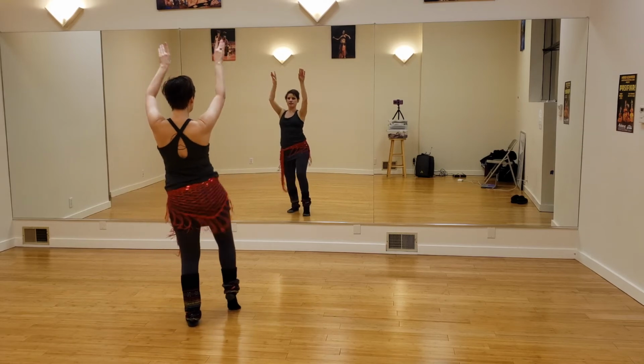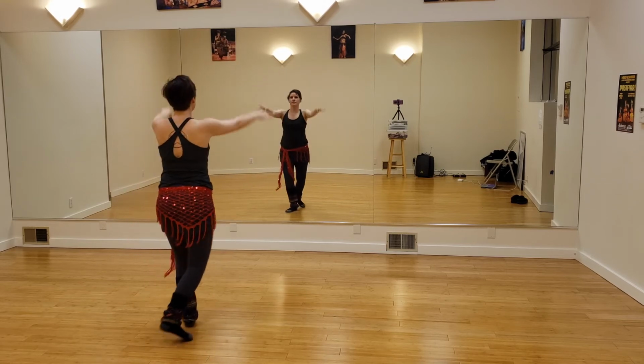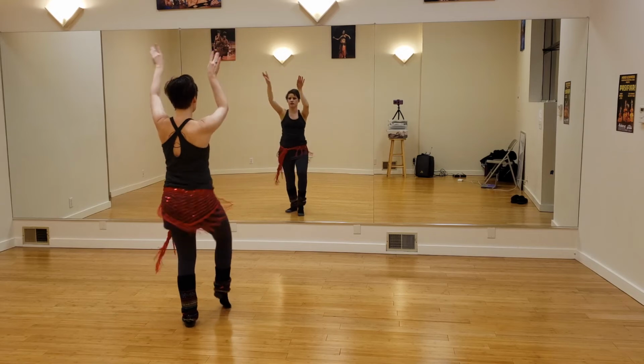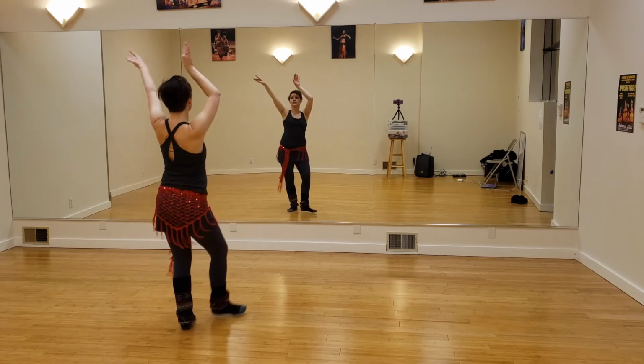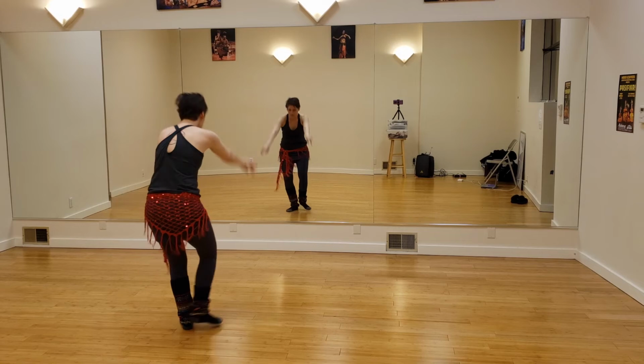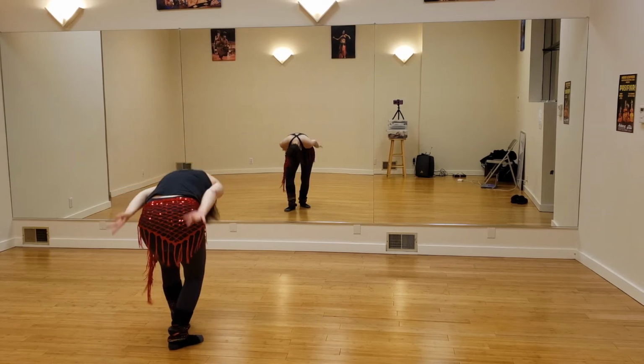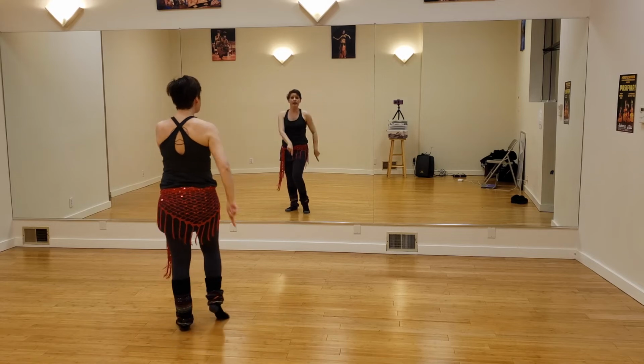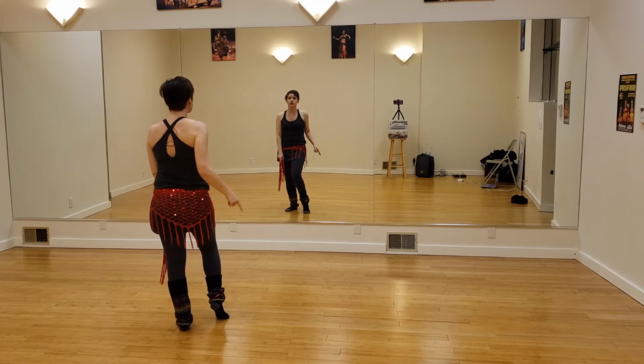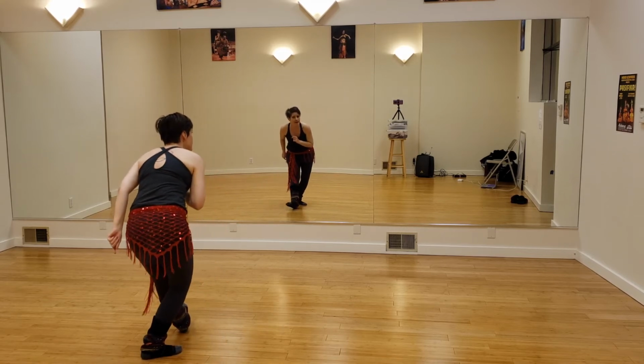Twist, twist, twist, twist, step, step, twist, twist, twist, twist. Don't forget the shoulders. Shoulder, shoulder, shoulder, shoulder. One more. So it's a one-sided movement, right? I'm only doing that twist and that foot step on the right side.